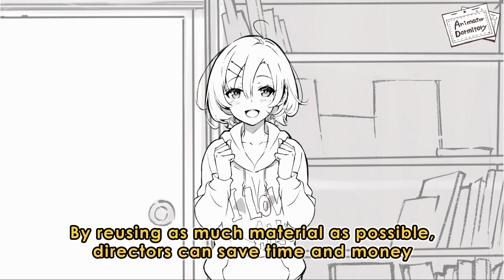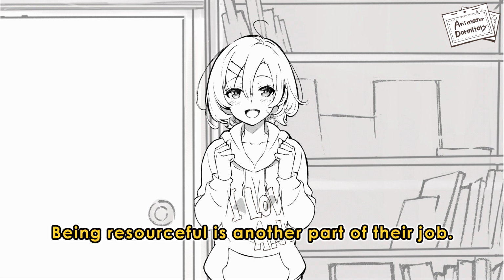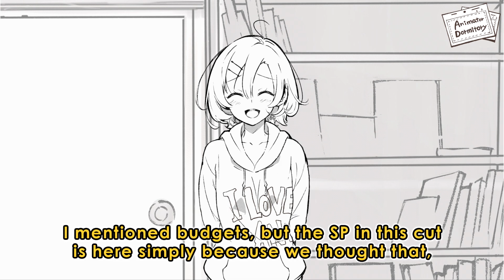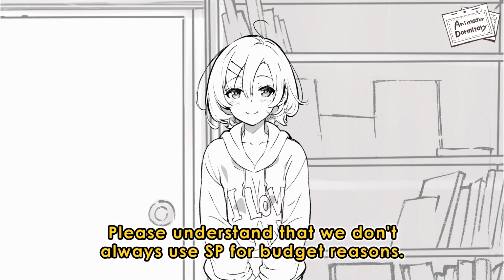By reusing as much material as possible, directors can save time and money that they can allocate towards important or flashy captivating scenes. Being resourceful is another part of their job. I mentioned budgets, but the SP in this cut is here simply because we thought that, as a film, it would be more impactful from a direction standpoint to use this position here. Please understand that we don't always use SP for budget reasons.